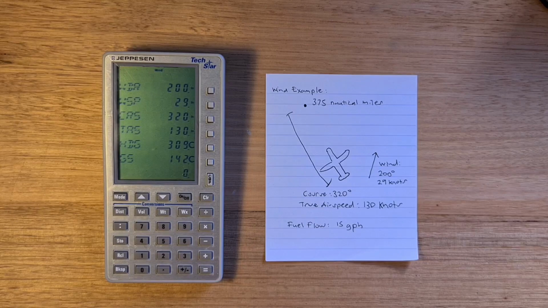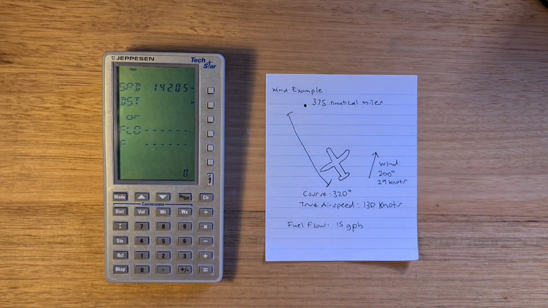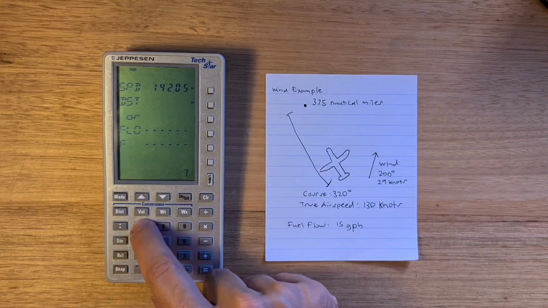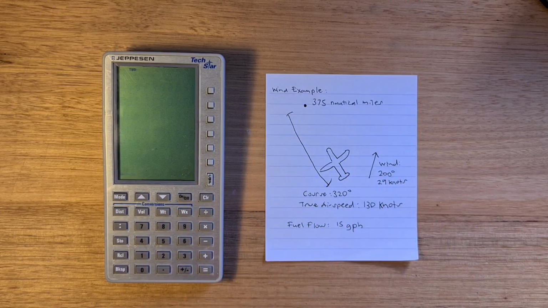And the TechStar allows results to be written into a scratch pad and used in other calculations. So say we wanted to use our ground speed in another calculation, we can hit recall and ground speed, and then that number gets copied into the scratch pad. And now we can switch back to time, speed, distance mode, and say we want to solve for time. Now we can paste that number into our speed parameter and say the distance is 375 nautical miles again. Now we can solve for our time. So that's 2 hours and 38 minutes.